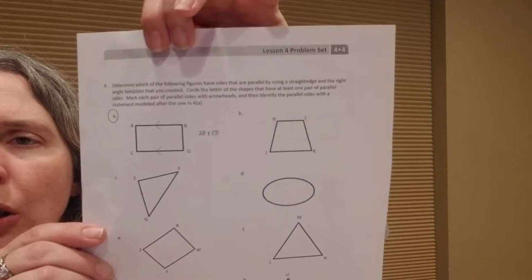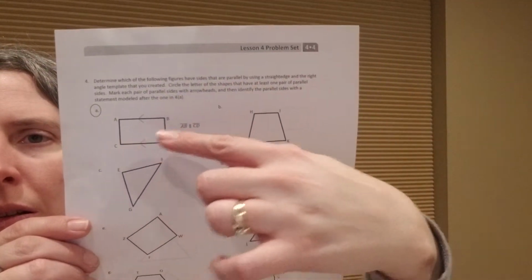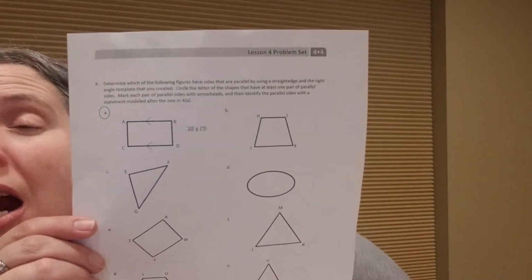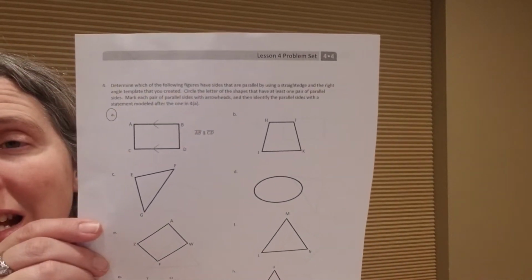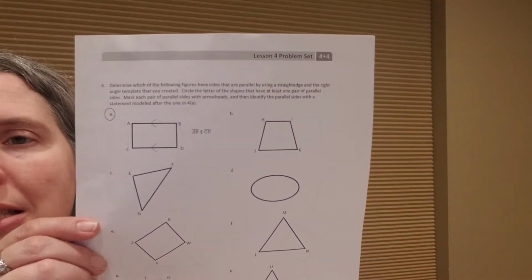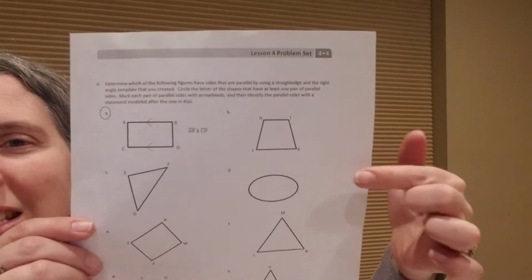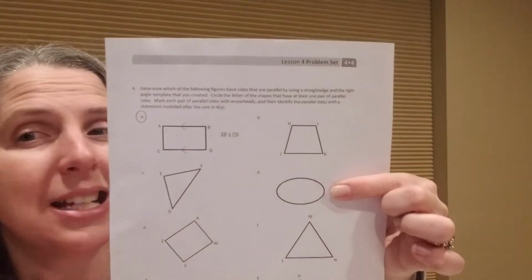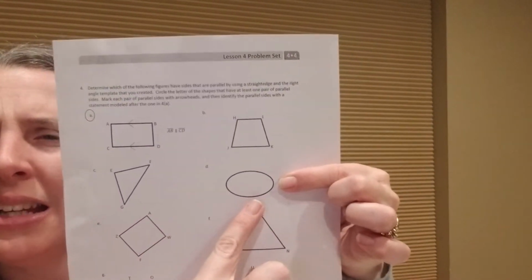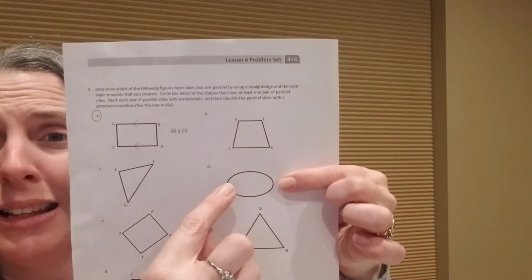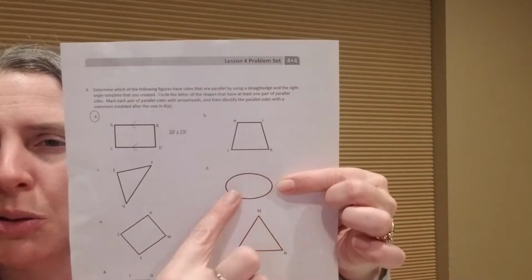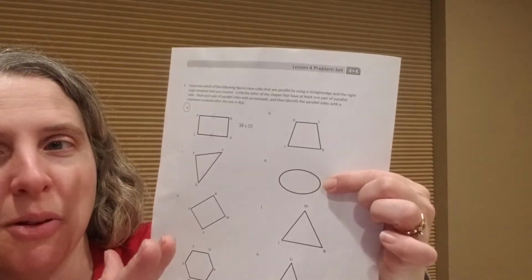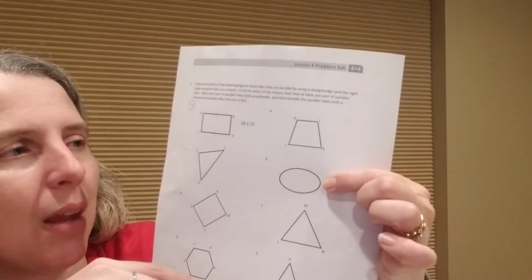Okay, so look at the first 4. I see 4 shapes here. Name one that for sure, I don't even have to check it, does not have any parallel lines. This oval. The oval doesn't even have any lines, so I know for sure it doesn't have parallel lines. I know it says leave it, or I said leave it. I want you to make a big X through it, okay? That way, whoever's in the room checking it with you will know you didn't just skip it.